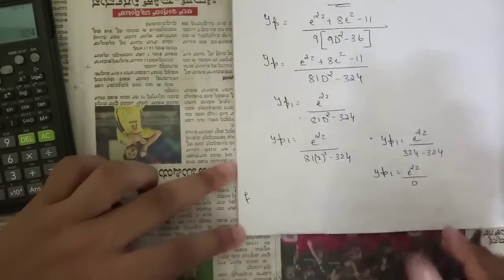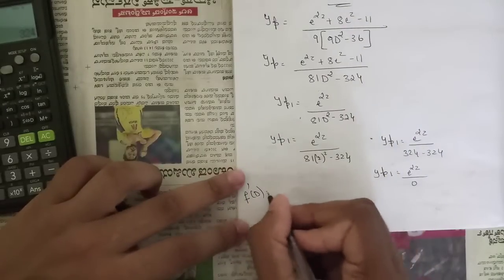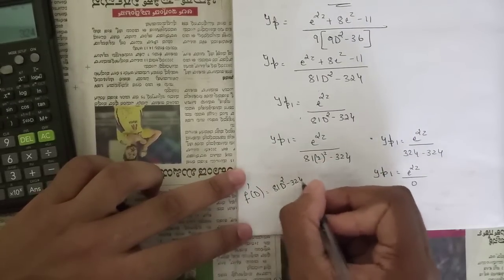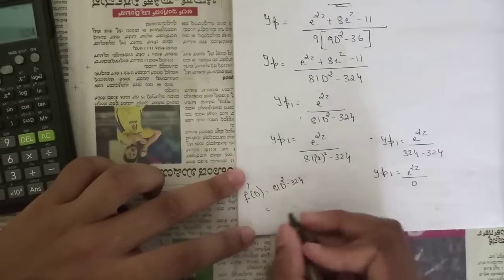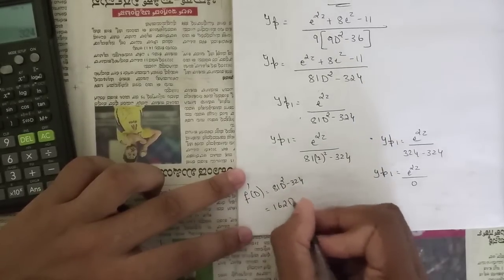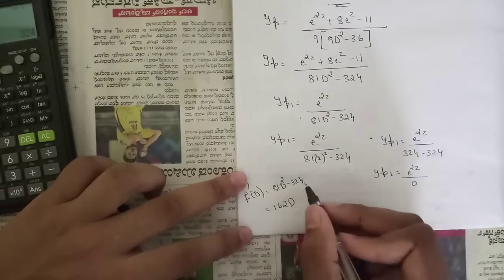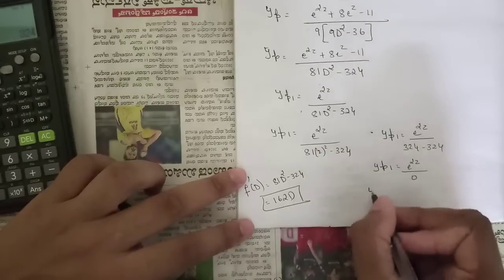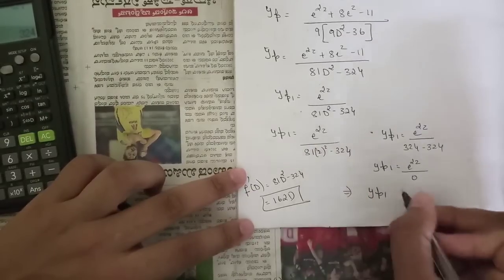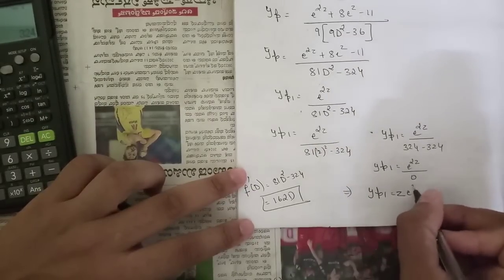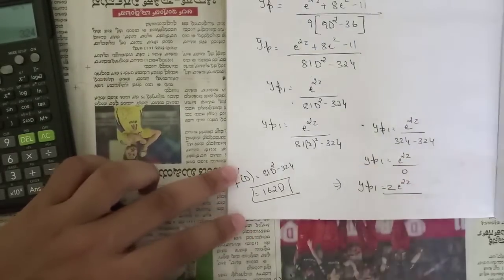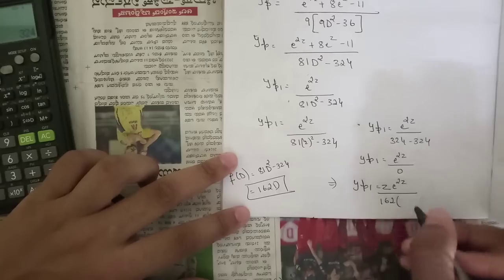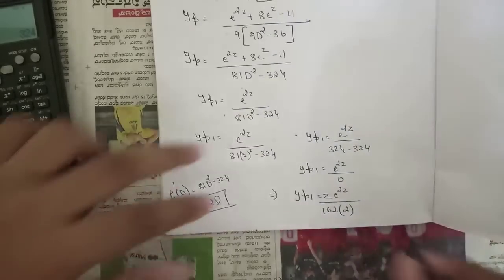So now we need to take f dash of D. We have f of D as 81D square minus 324. So we get 81 twos are 162D, right? 81 twos are 162, and the derivative of 324 is 0. So we get yp1 as now z e power 2z, since we have taken the derivative, 162 into 2, right?